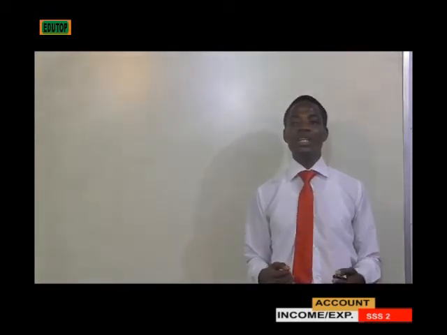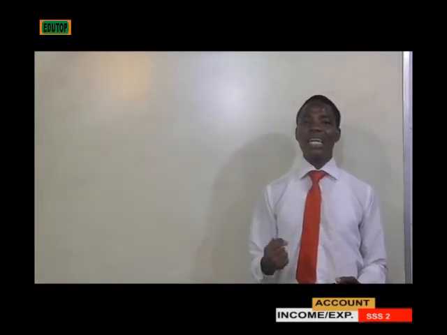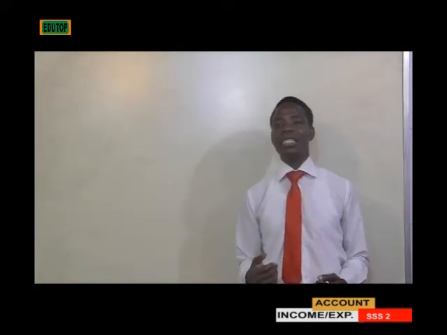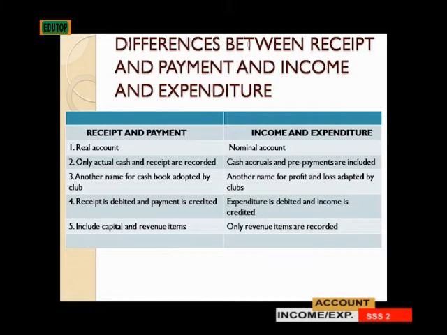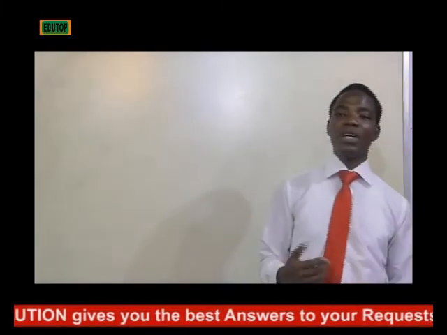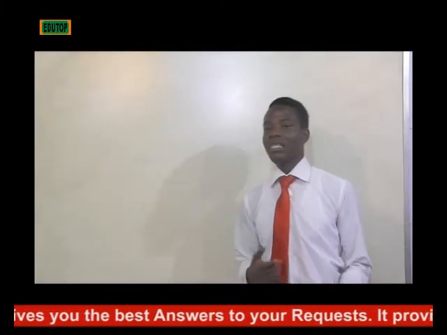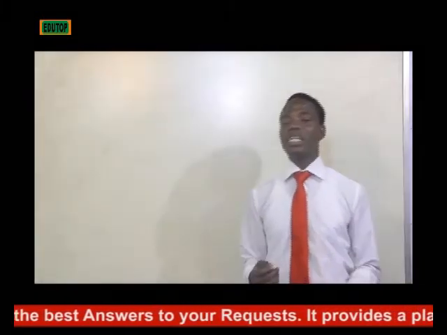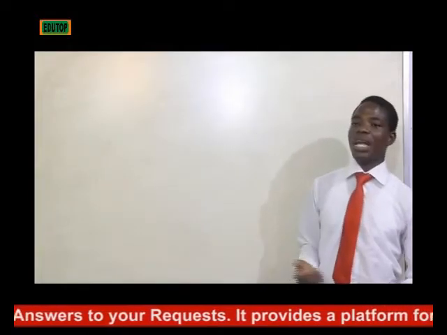So the reason why it is a real account is that having prepared them, you prepare what we call another ledger for it. So that's why it is a real account. Then income and expenditure is a nominal account. So it's also a nominal. It can be given in the question in the exam. So it is a nominal account.